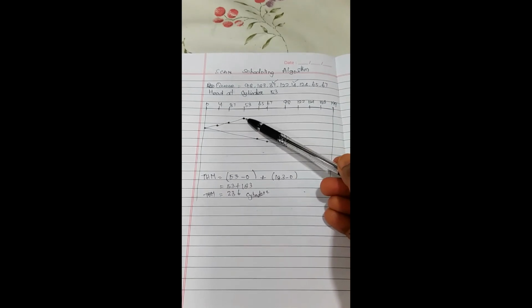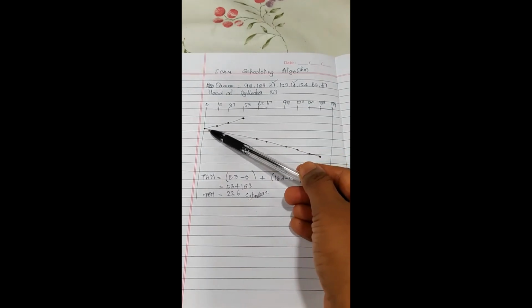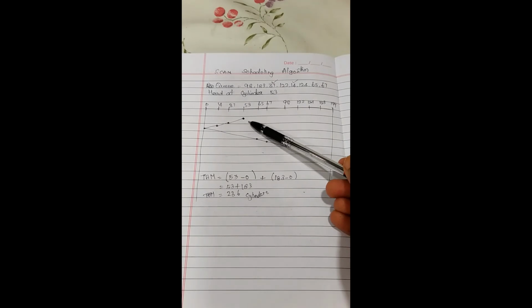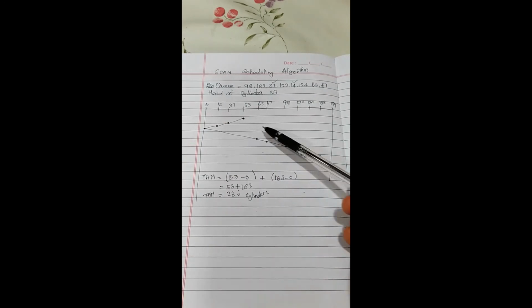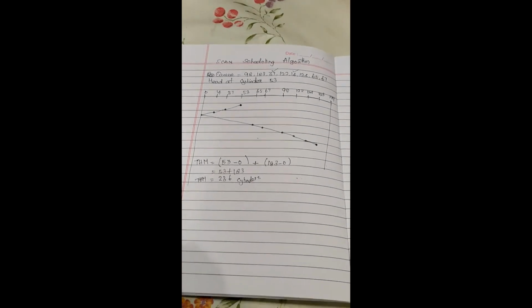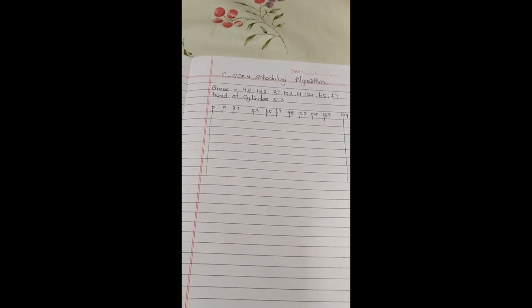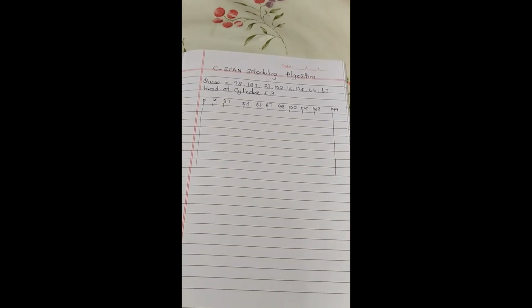But in scan, it moves towards 0 and comes back, so the high density of requests has to wait for a longer time. The disk arm moves towards 0 and then comes back here, so they were waiting a long time, this high density of requests. A solution to this is the C-scan scheduling algorithm. Here in C-scan, the high density of requests problem will be solved.